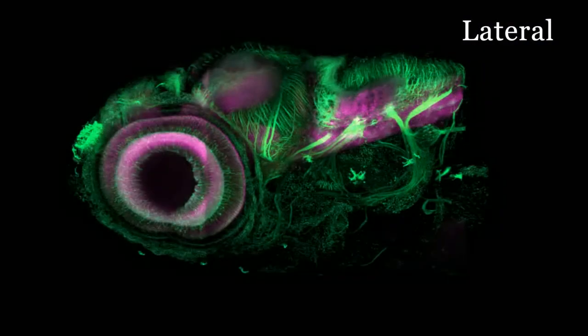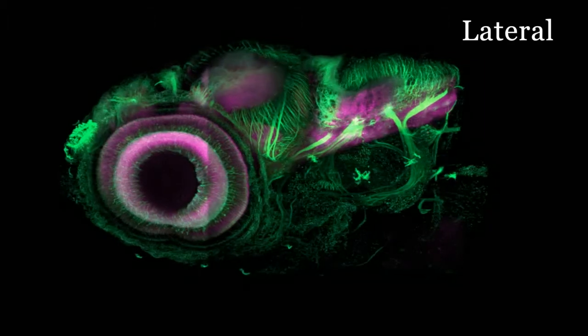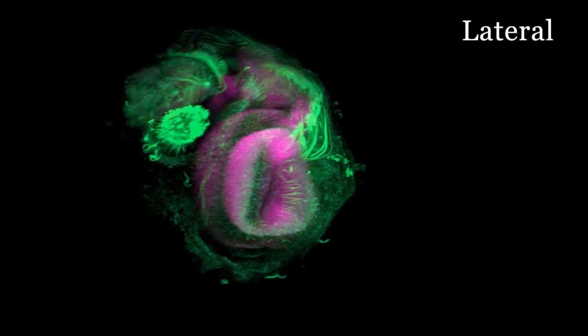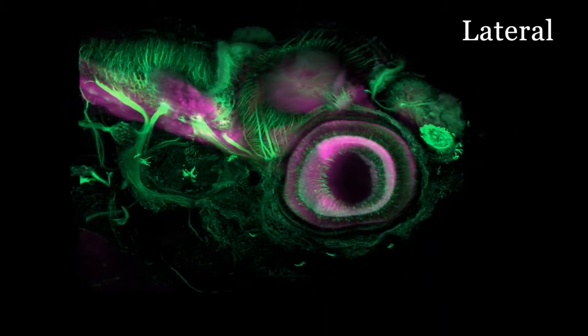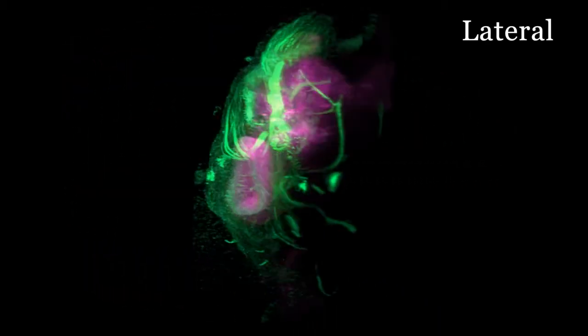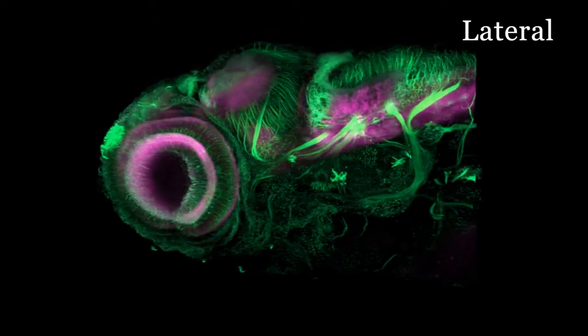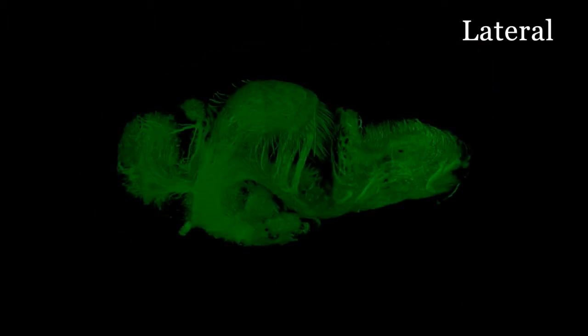Here is a three-dimensional view which should give you a good representation of where the brain is within the fish. The green tubulin staining, for example, shows some of the cranial nerves exiting the hindbrain and innervating the head. The tissues of the head can be removed to view the brain in isolation.